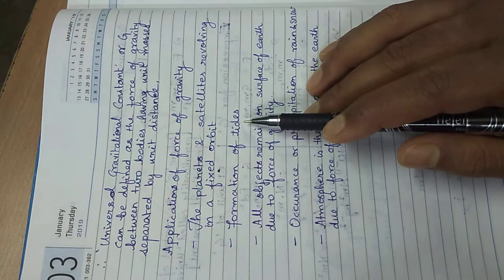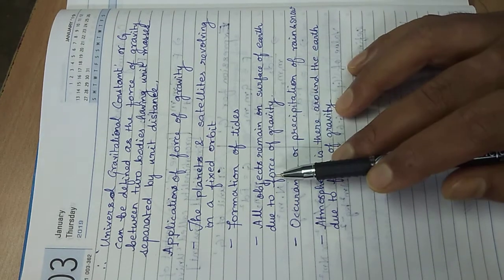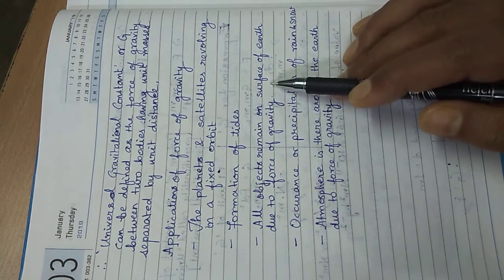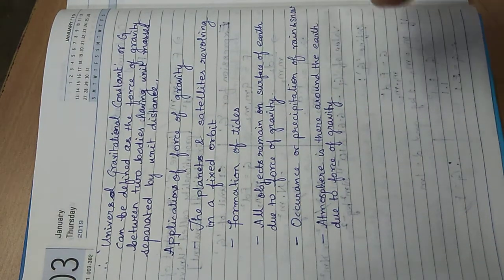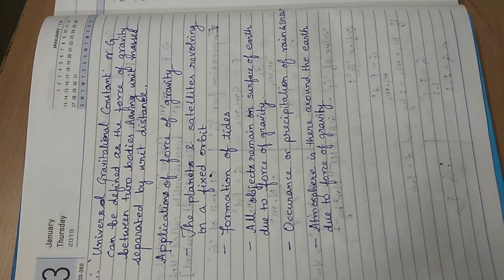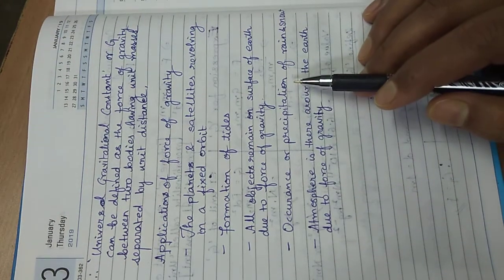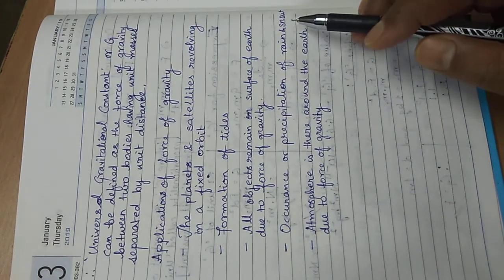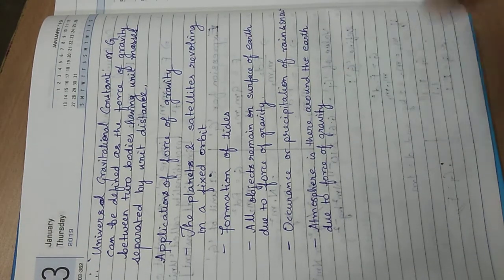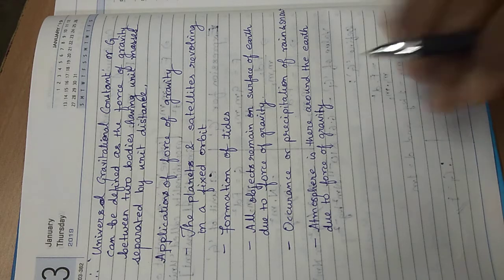Then formation of tides. The high tides and low tides occur due to the gravitational pull of the sun. Then all objects remain on the surface of the earth. If you are not floating away into space, you are able to remain on the surface of the earth. It is because of the force of gravity of the earth. Next, occurrence or precipitation of rain and snow. When rain or snow precipitate towards the earth, that is due to the force of gravity.